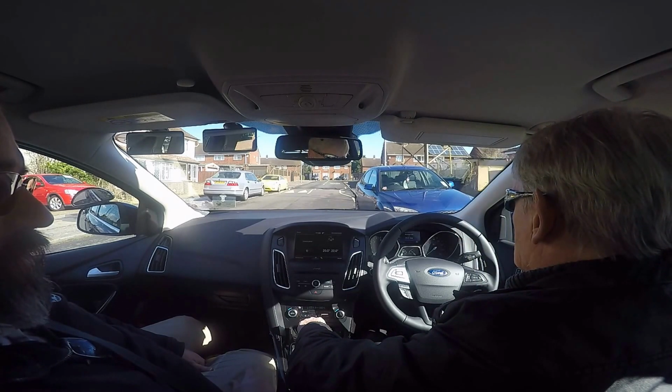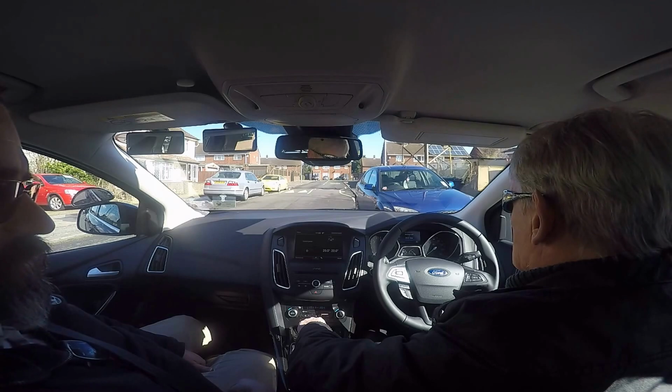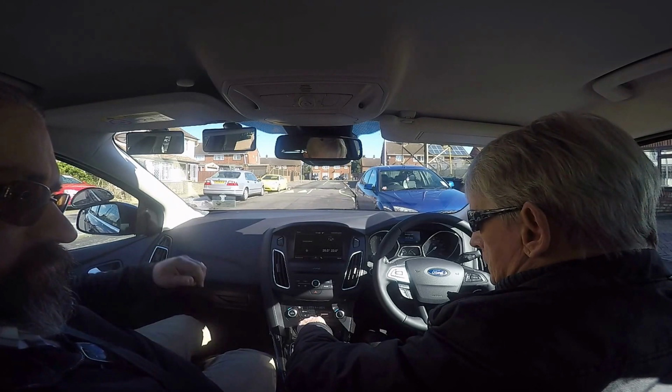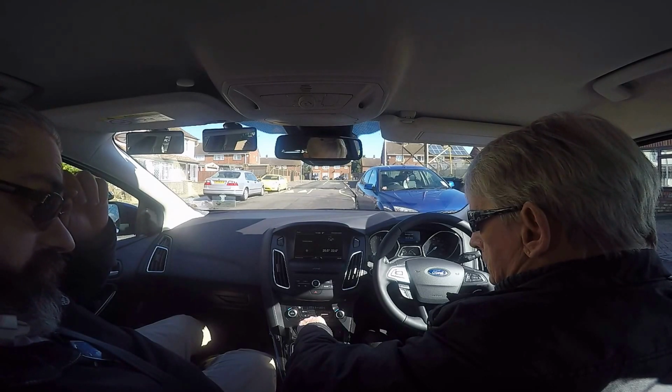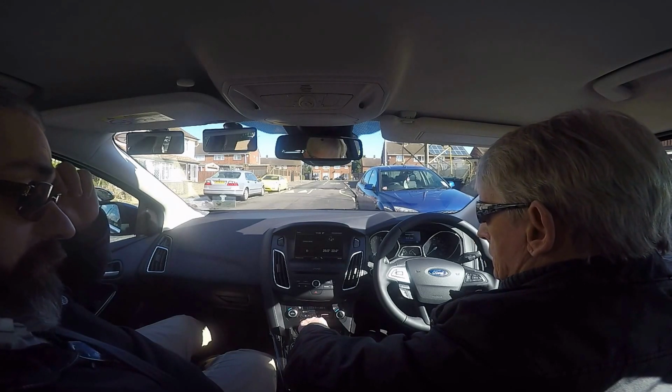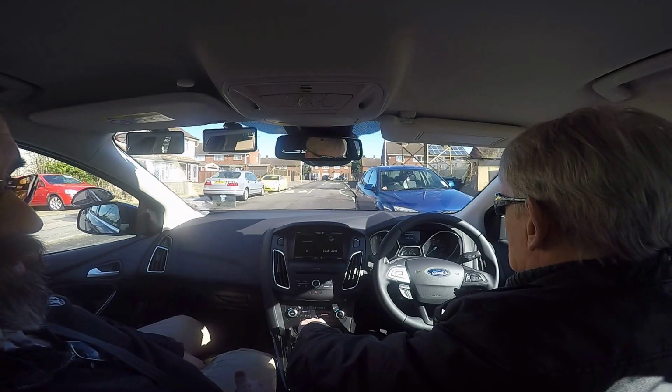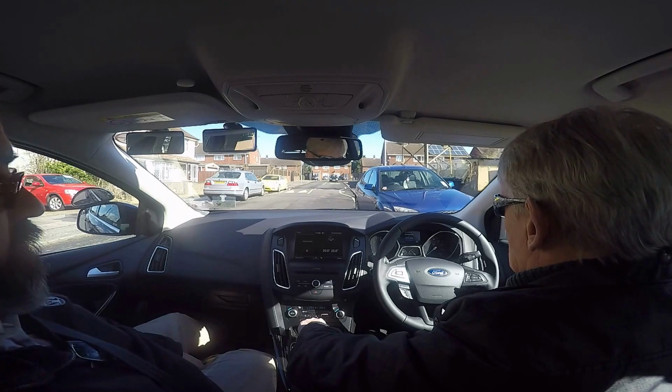So we need to have the car in reverse. Why do we need to have the car in reverse, Tony? It goes backwards, I suppose. Yeah, it puts the car into going backwards. It also puts the reverse lights on at the back as well, because the reverse lights show people that the car's going to move backwards.